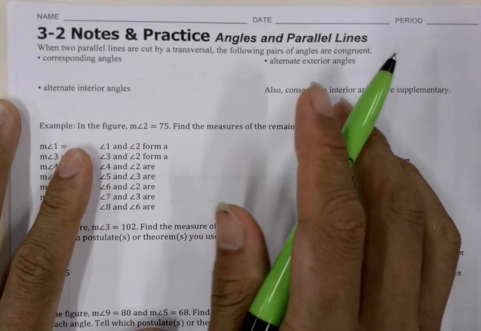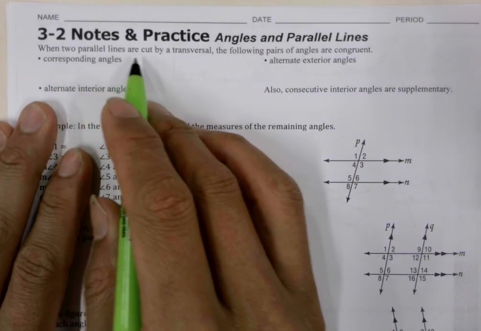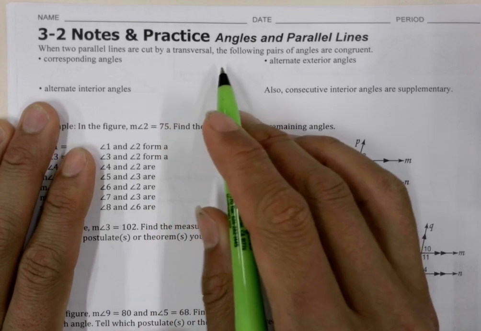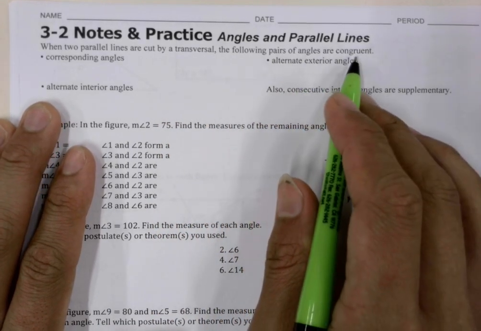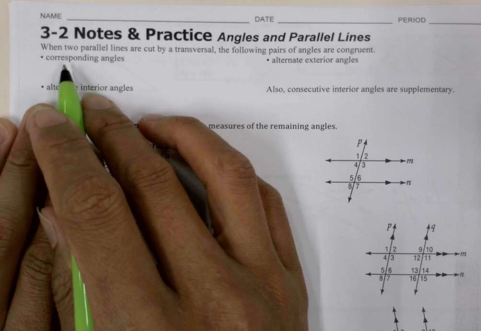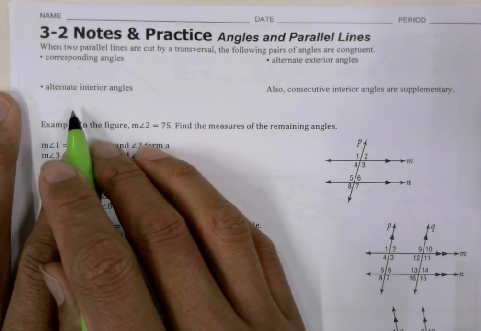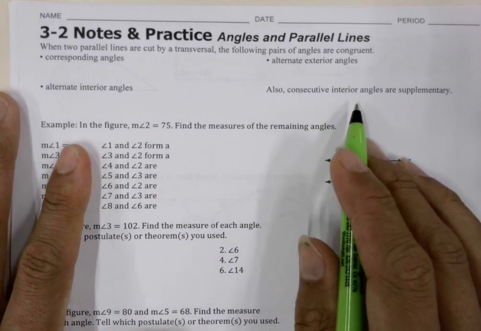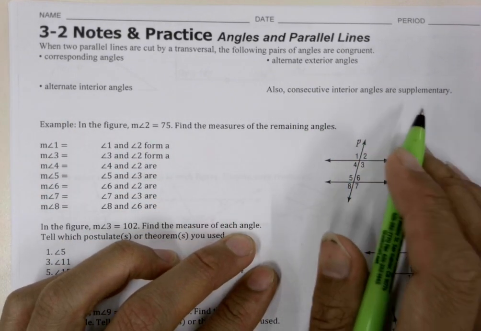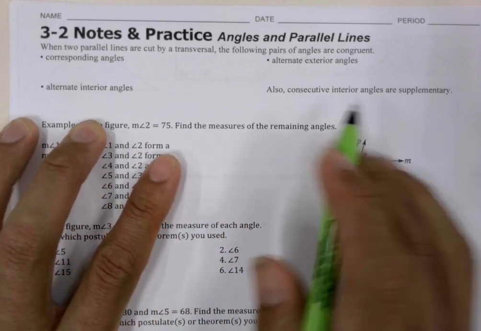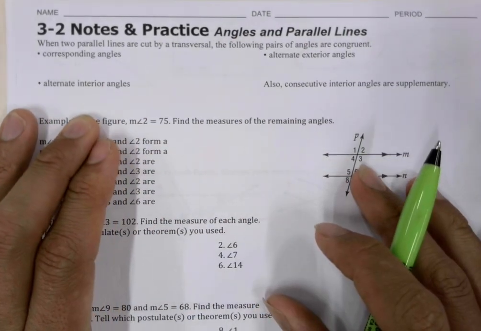Angles and parallel lines. When two parallel lines are cut by a transversal, the following pairs of angles are congruent: the corresponding angles, the alternate exteriors, the alternate interiors, and also the consecutive interior angles are supplementary. So what does this all mean? Well, let's look at a real example.